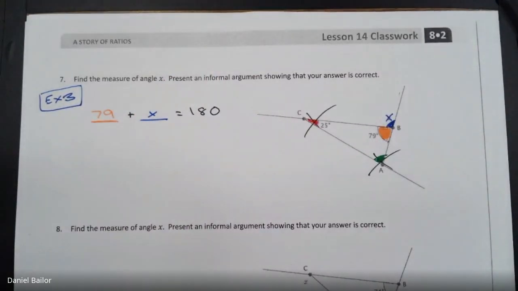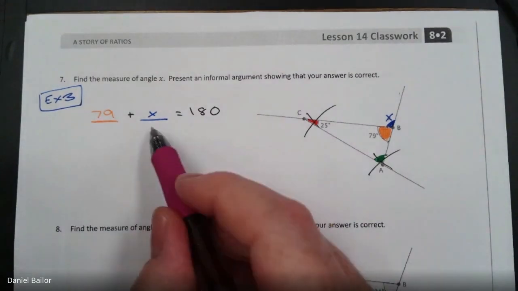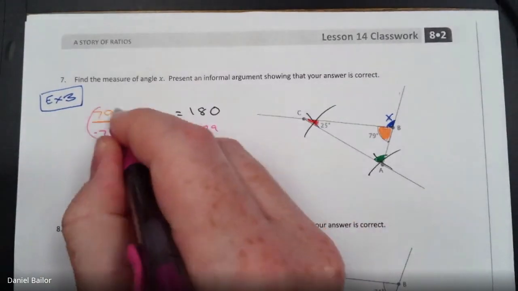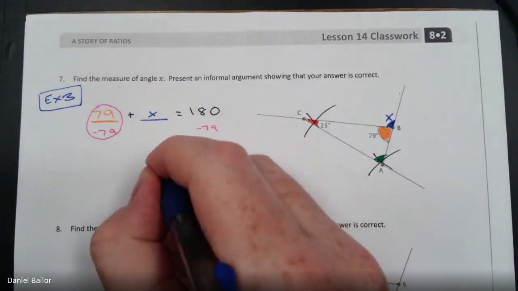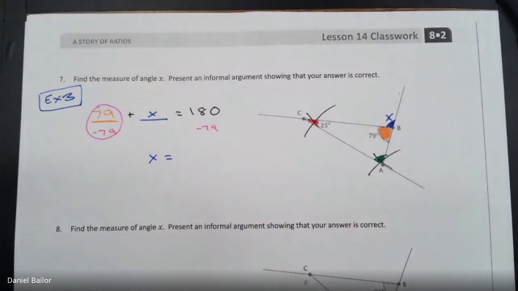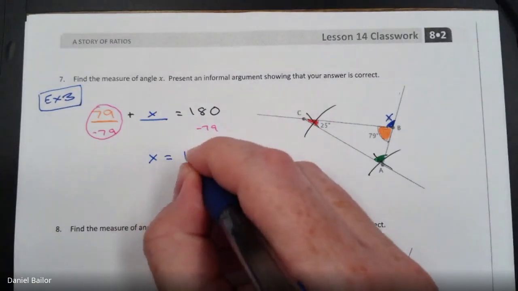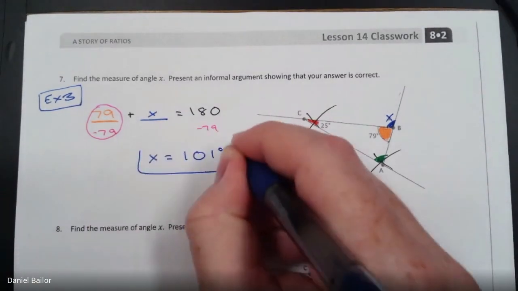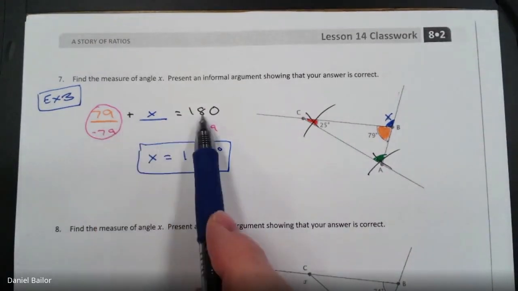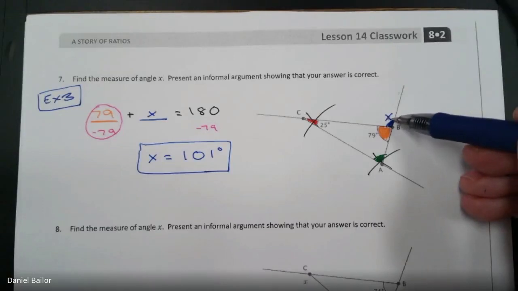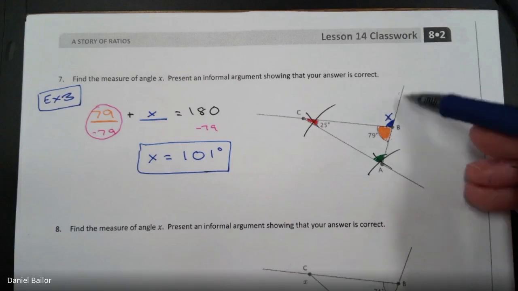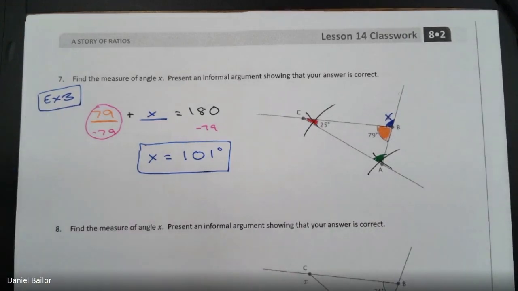Now I just need to do my algebra and get x all by itself by doing minus 79, making this a 0. So I get x by itself, and I do 180 minus 79 to find the missing piece, which is 101 degrees. Because 101 plus 79 makes 180, so the blue 101 and the orange 79 makes the 180 straight line, just like we did for example 3.